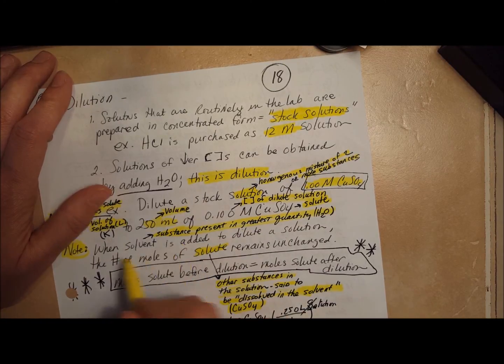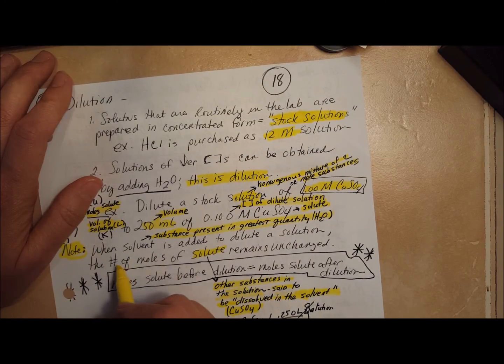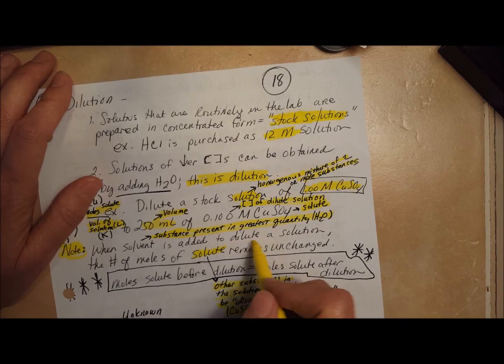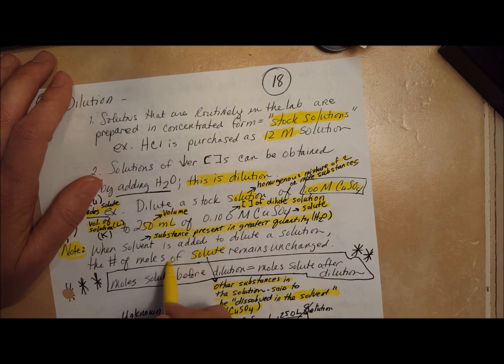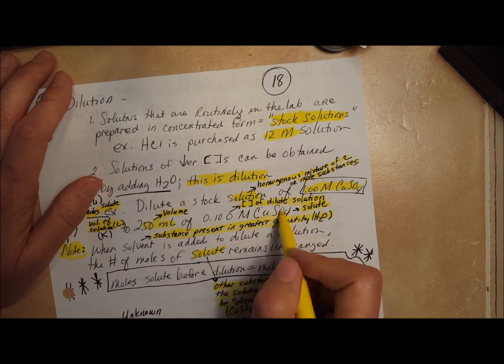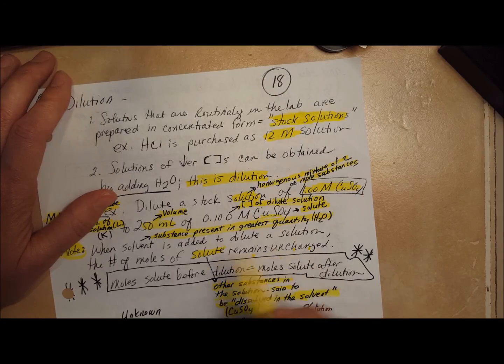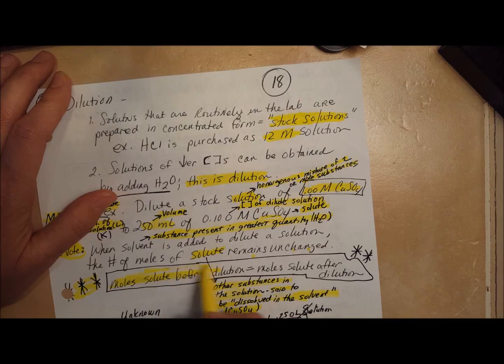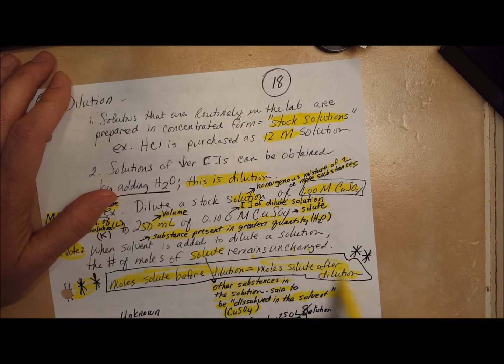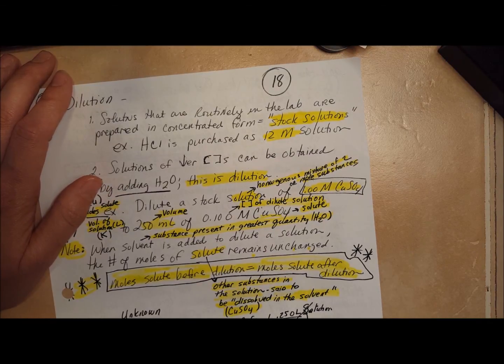And the point here is very, very important. When solvent, which is water, is added to dilute a solution, the number of moles of solute, in this case copper sulfate, remains unchanged. A very, very profound statement, because I have all these stars here. You want to keep reading this over till you understand it, because this understanding is going to help you so much with the mathematical equations.